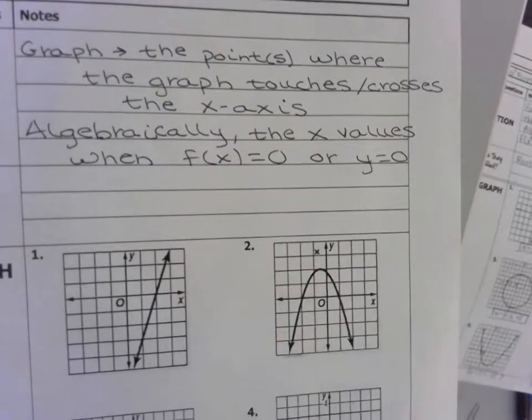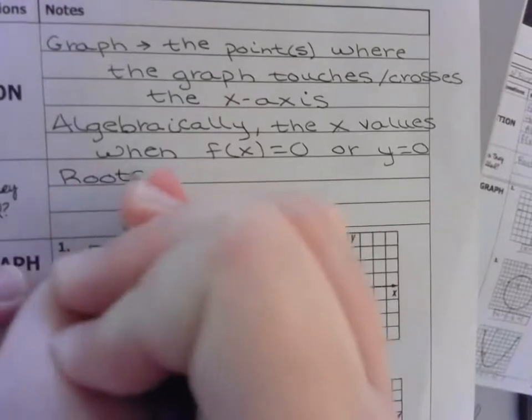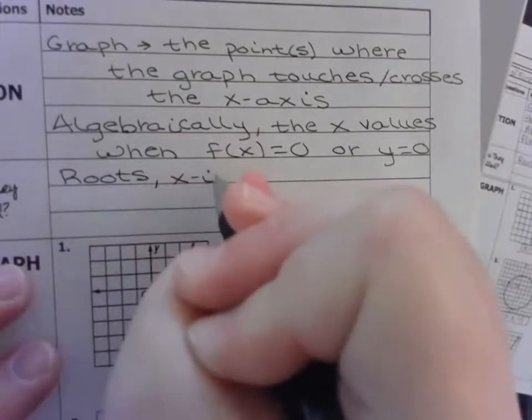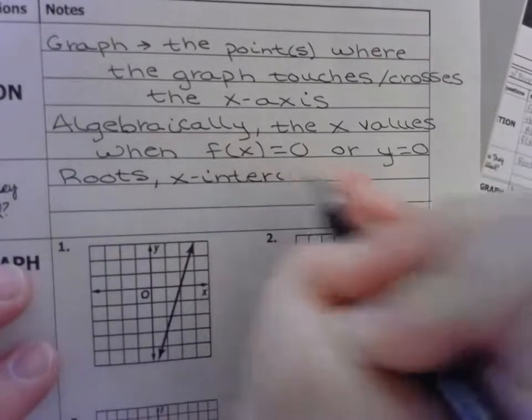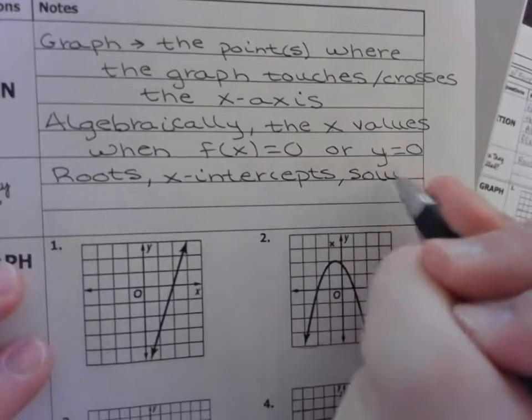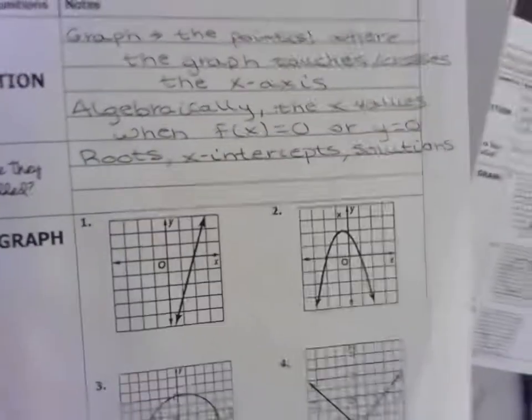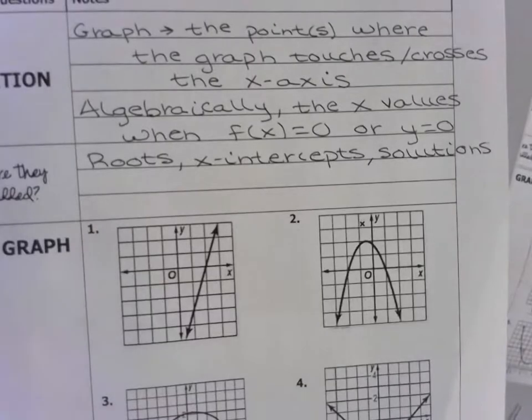Okay, well, there's a few other names for these. They're also called roots, x-intercepts, or solutions. So all these names mean the same thing as zeros. So if I refer to a root, I'm talking about the same thing. Where does the graph cross the x-axis? X-intercepts. Where does the graph cross the x-axis? What do you say? Solutions. Same thing. Where the graph crosses the x-axis. It's all the same thing.